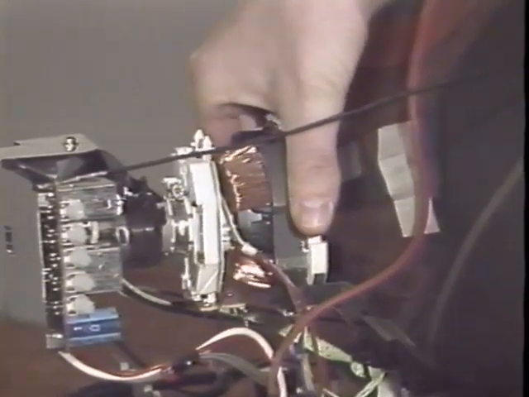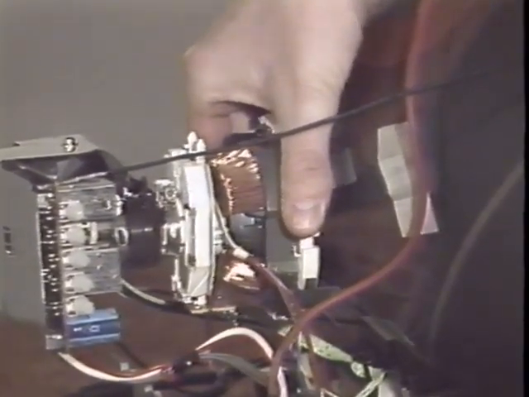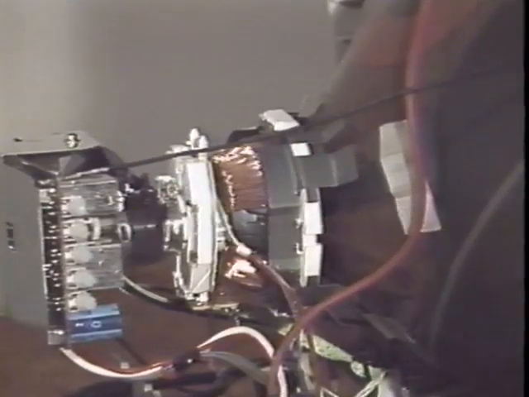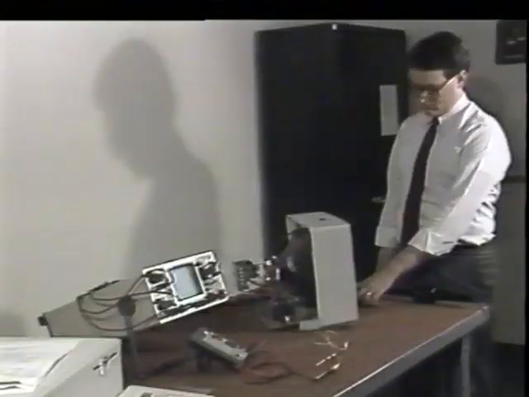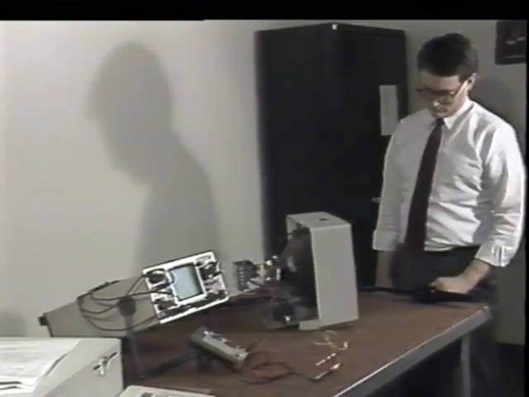Loosen the yoke clamping screw and pull the yoke as far back on the neck of the tube as possible. You may turn the monitor off while you do this if you like. Locate the two purity magnets behind the yoke. They're the pair with the tabs marked P. Bring the two purity tabs together and move them to the side of the CRT. Now turn the monitor back on and observe the screen.